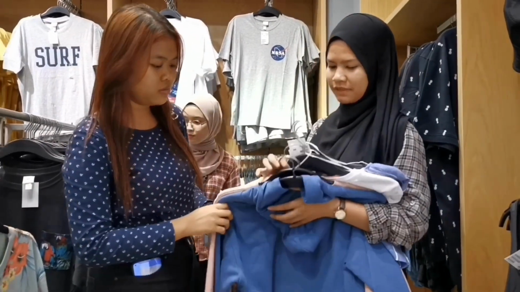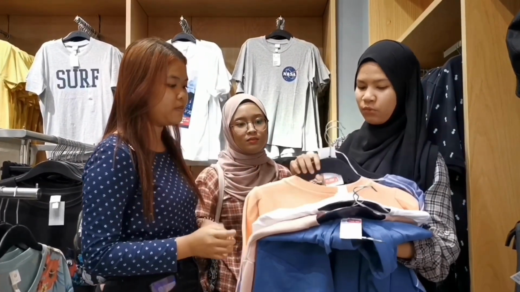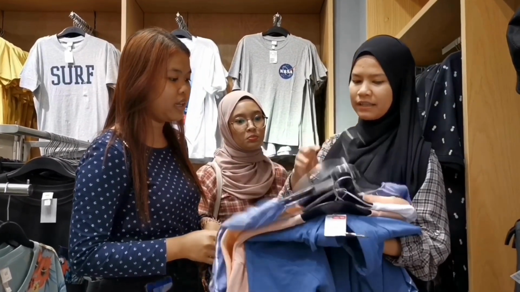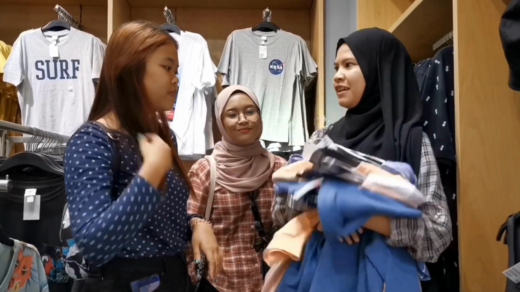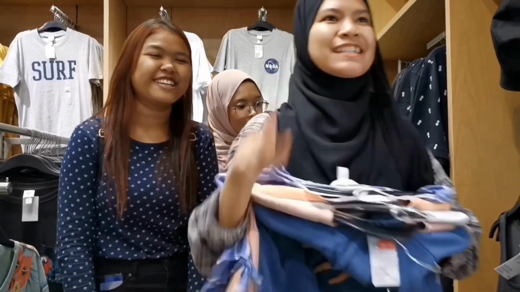Enough for now. Yep. It's too much. Oh, for 200 ringgit you can buy a lot. Yeah, it's really worth it. Once a year. Let's go to the cashier.